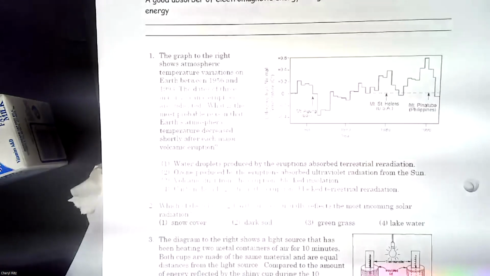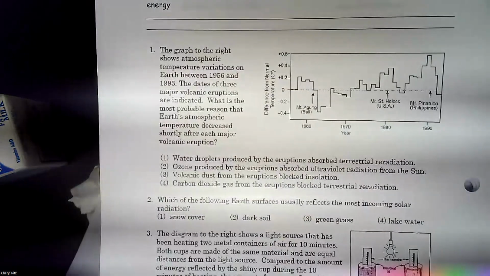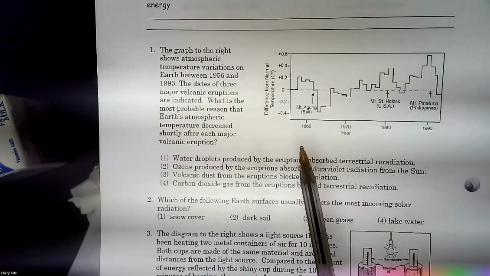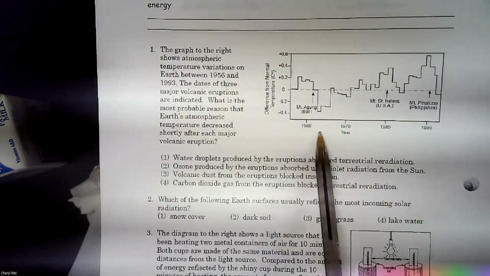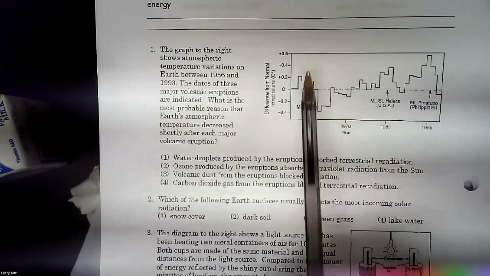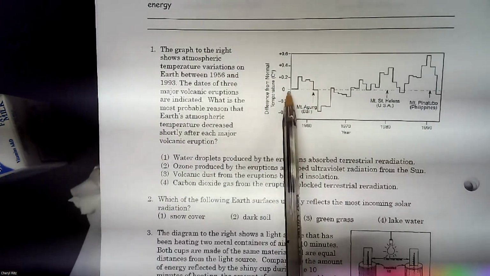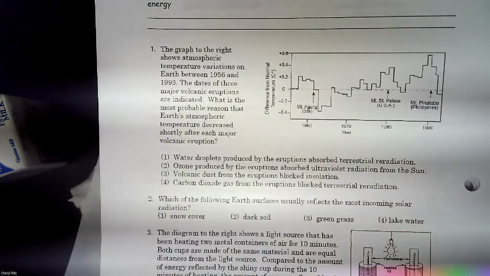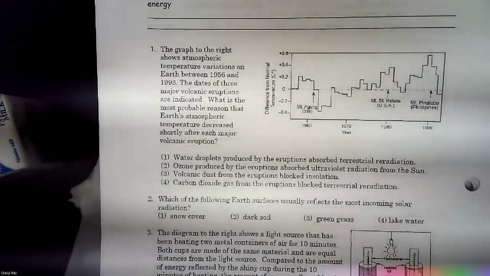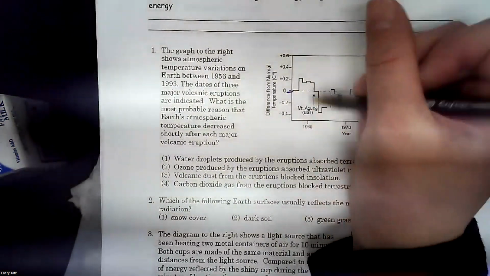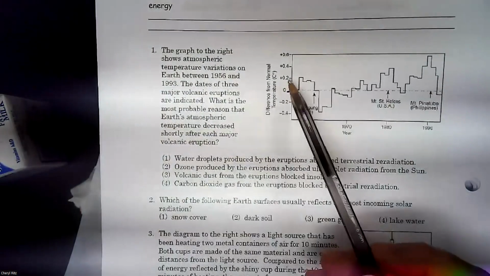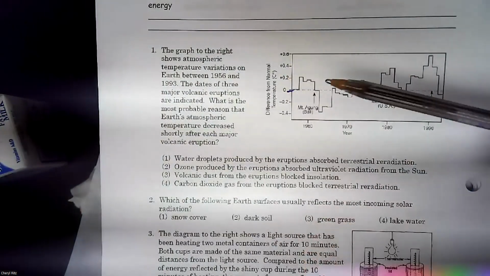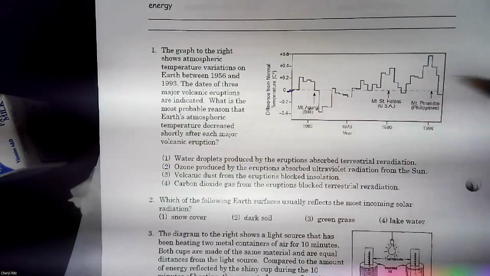And page 16. Once again, they have a horrible, ugly, nasty looking graph. But if you look here, we have years here. Here is, what does that say? Difference from normal temperature. So if 0 is normal, this is 0.2 higher, 0.4 higher, 0.6 higher, 0.2 lower, 0.4 higher.